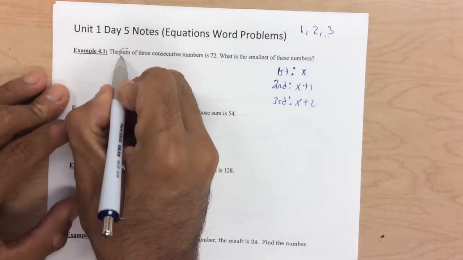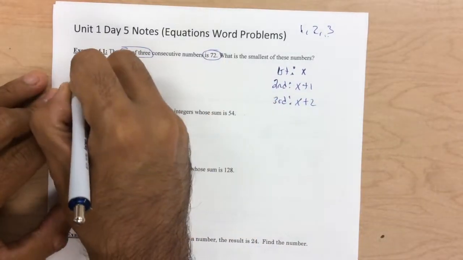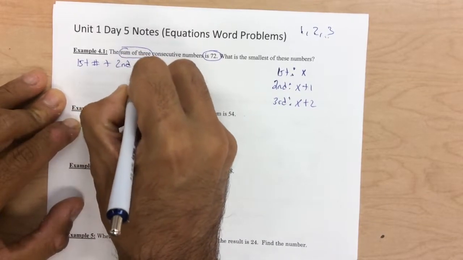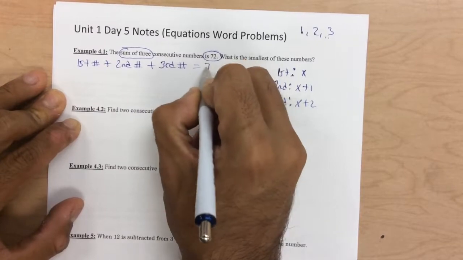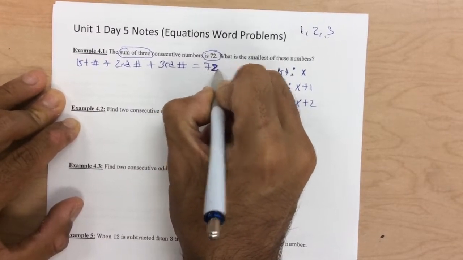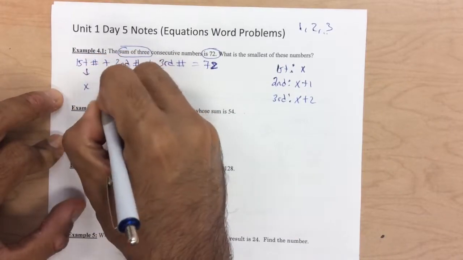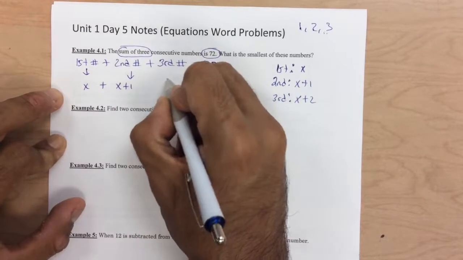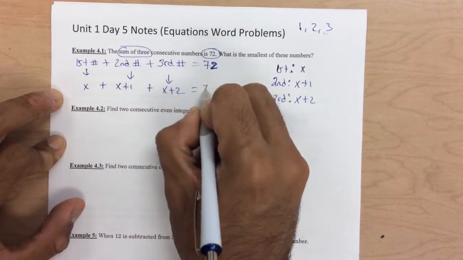Now they tell me that the sum of the 3 numbers is 72. So let's do the first number plus the second number plus the third number equals 72. My first number was x, my second number was x plus 1, and my third number is x plus 2.